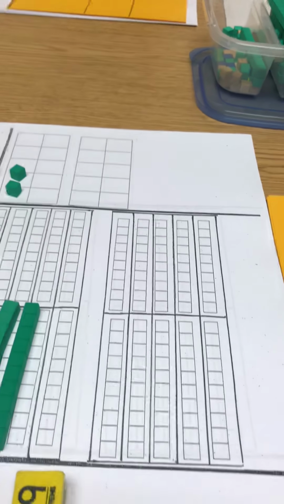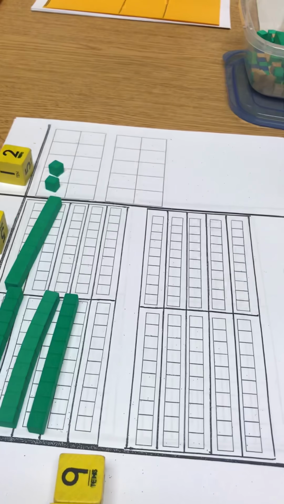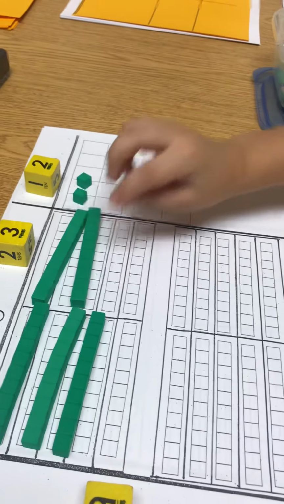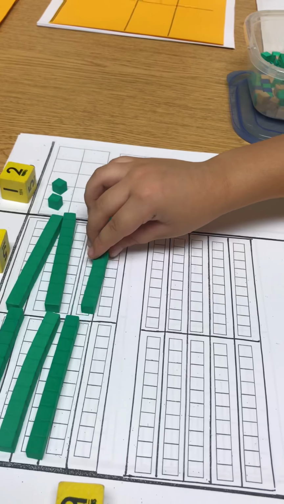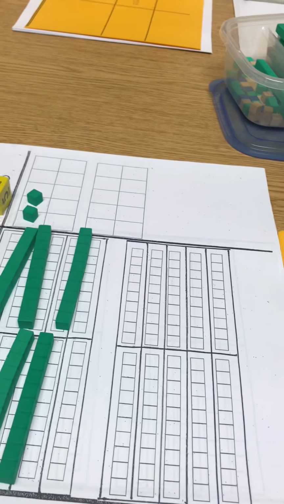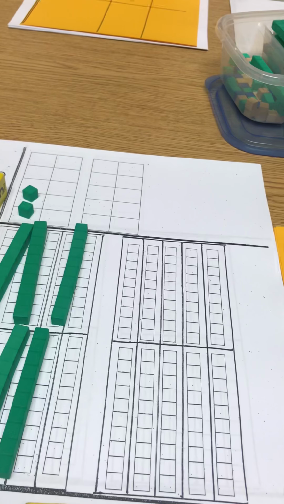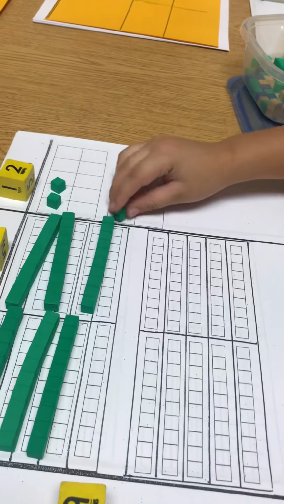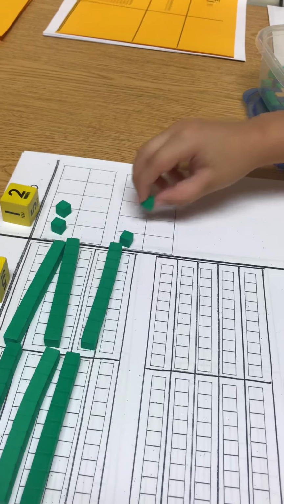Because if you have 3 tens again, but if you change the ones to 9, it's gonna be 3 tens and 9 ones.